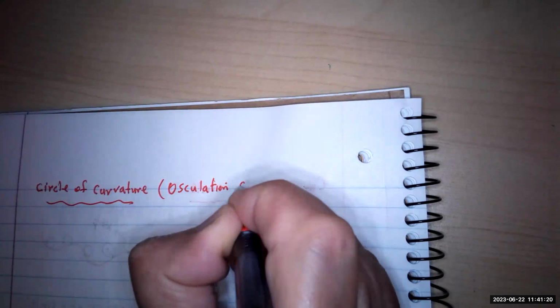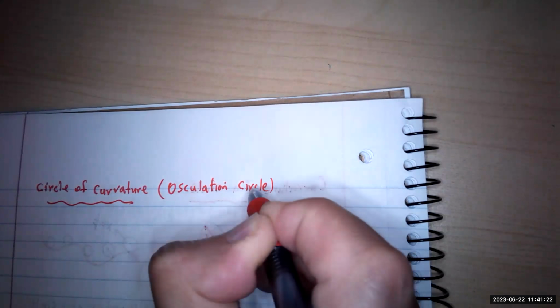Okay, circle of curvature. Another name for it is like the one that you saw. Oscillation, or oscillating circle, or kissing circle, different names for it. Okay, so what's going to be this one?